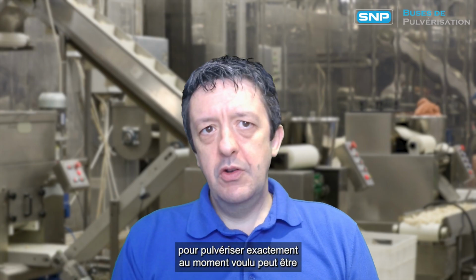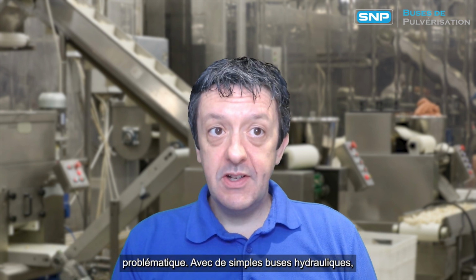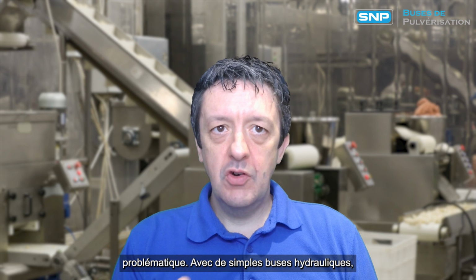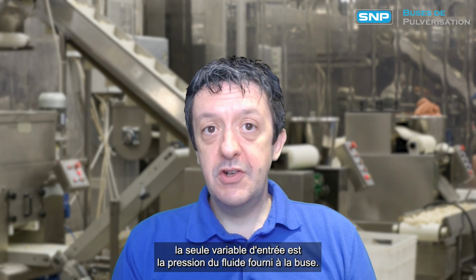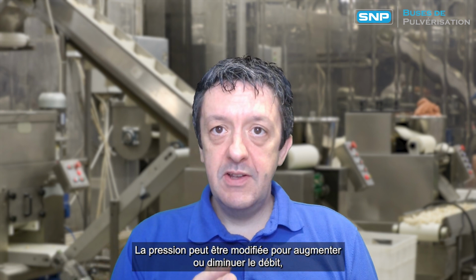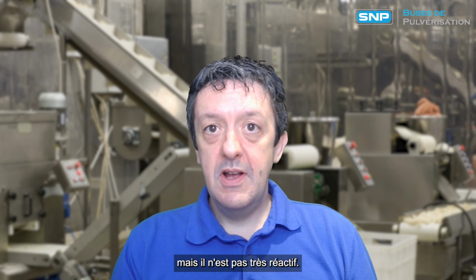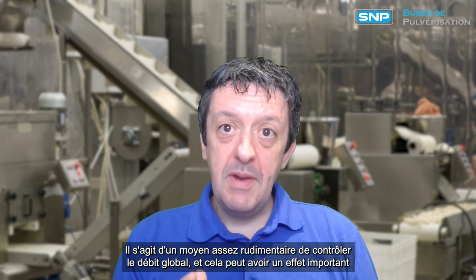Now, controlling spray nozzles to spray exactly when needed can be problematic. With simple hydraulic nozzles, the only input variable is the fluid pressure applied to the nozzle. Pressure can be varied to increase and decrease flow rate, but it's not very responsive. It's a fairly crude way of controlling flow rate and has a big effect on the other spray properties, which you may not want to alter.